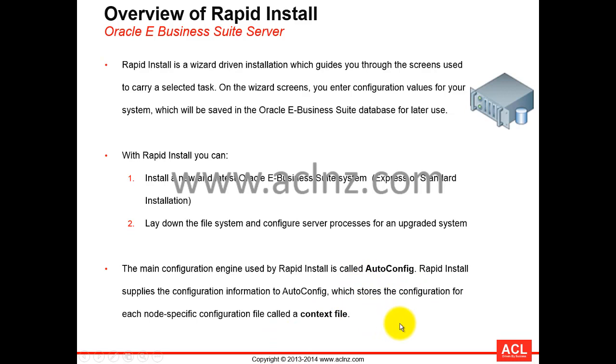Rapid Install supplies the configuration information to AutoConfig, which stores the configuration in a node-specific configuration file. It is called a context file. As an example, if you are installing a test system, that context file will be saved with a prefix of test. So basically it contains the SID, or system ID, information as well. If it is a production system, then that context file will have a name of production, or if it is a UAT or a development system, it will be appropriately named. And this is a file which can later be retrieved, and you can use it later as well.